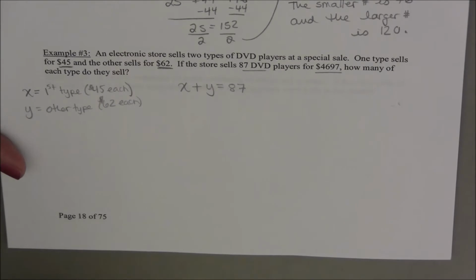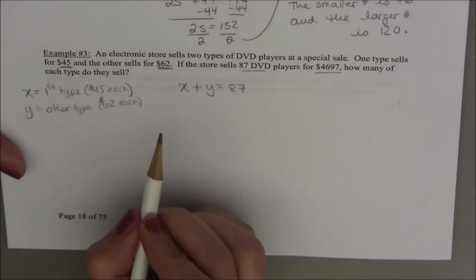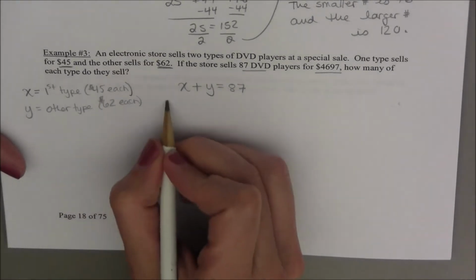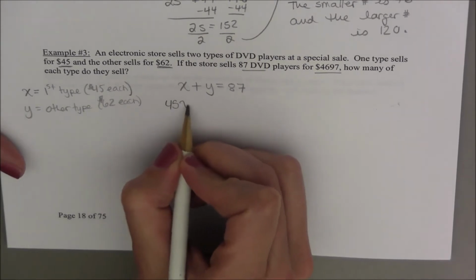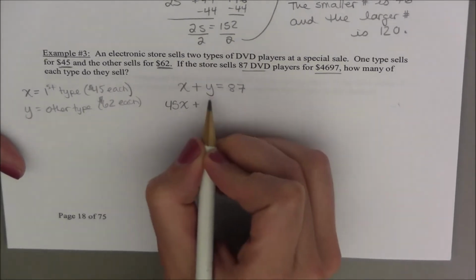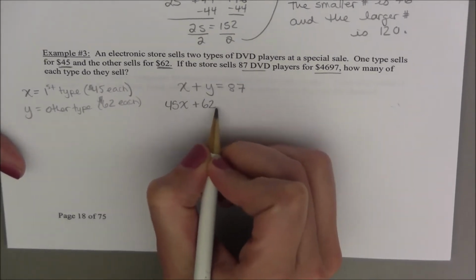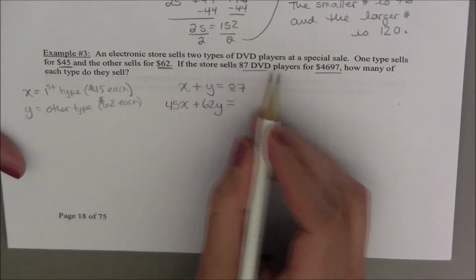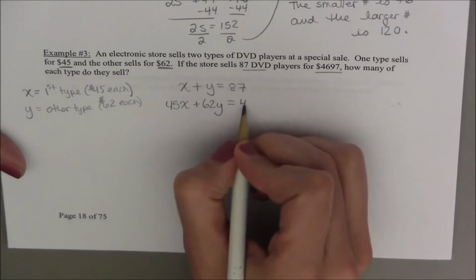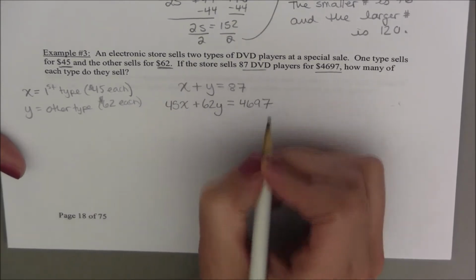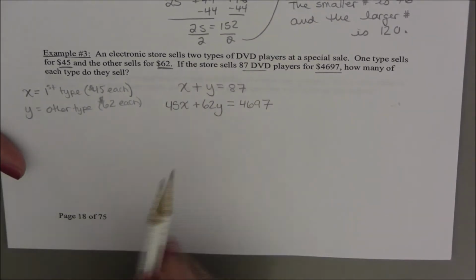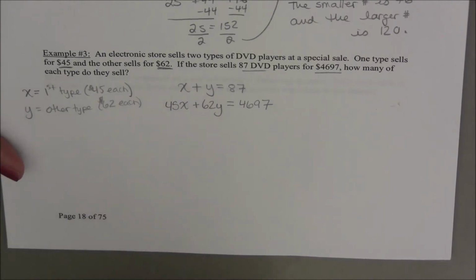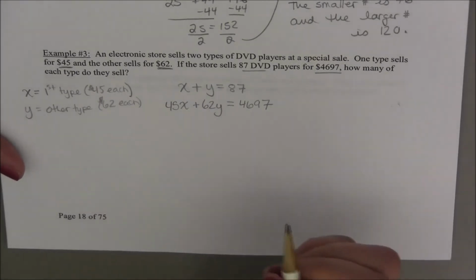Now I want to add value into this. So I'm going to add in the value of the first type, 45x, plus let's add value to the second type, 62y, equals, well, what was the value of all 87 DVD players? $4,697. So now I've created two equations. I think substitution is actually, I'm going to go with elimination. I think elimination will be the fastest on this one.